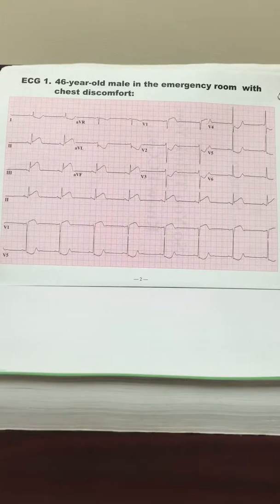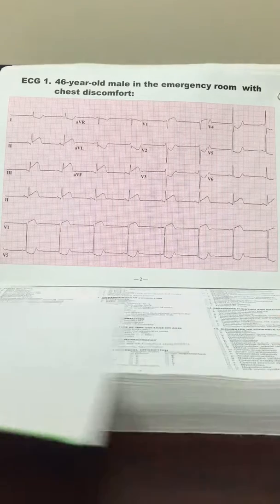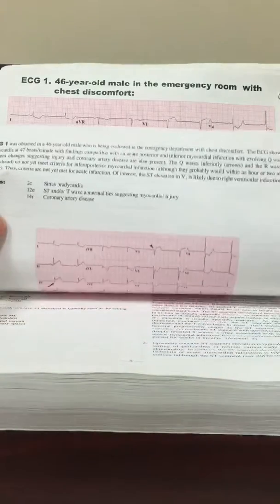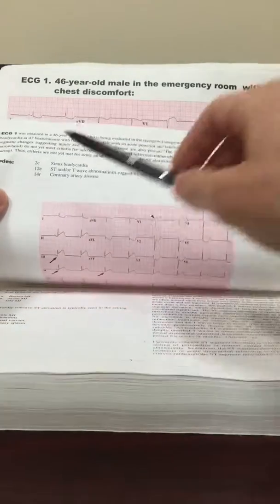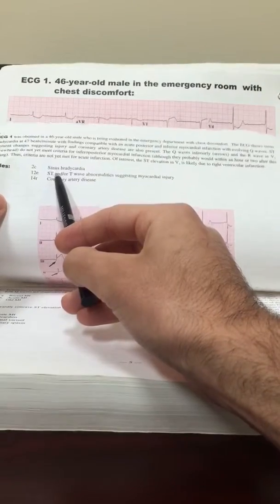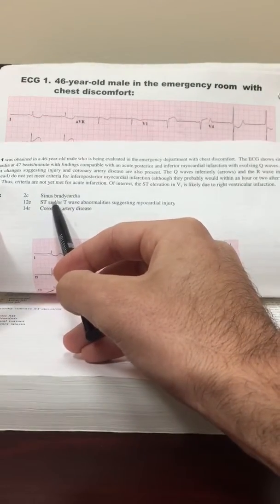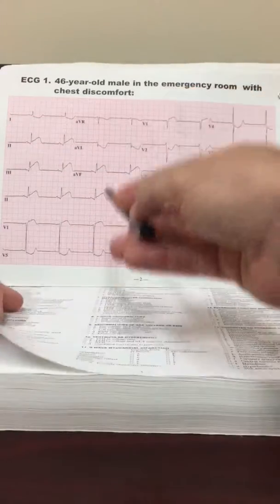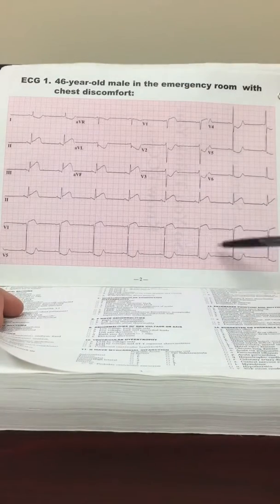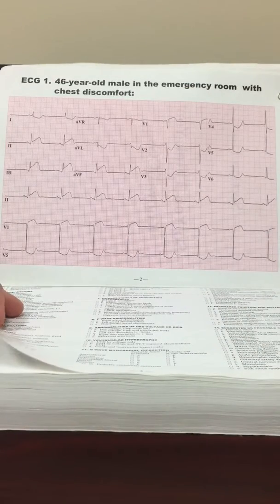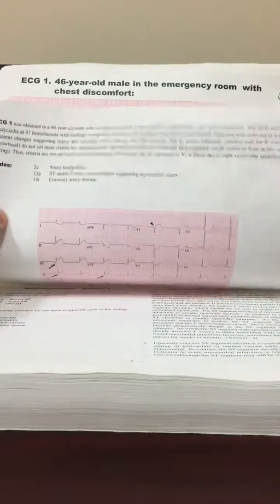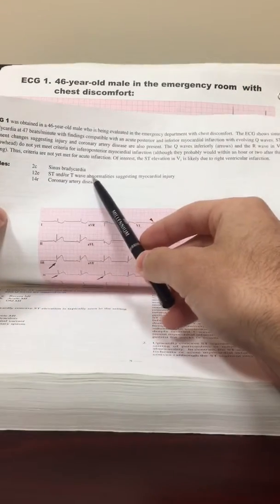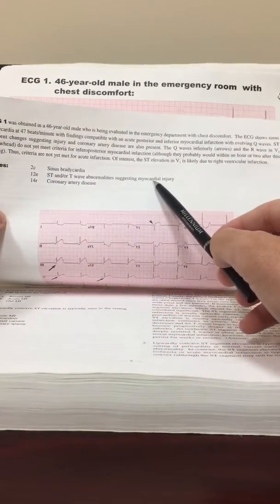Now that we've done that, we can check how we've done. As you can see, sinus bradycardia, which we did find because the heart rate was 50 or 48, depending on which method we used. And then also ST and T wave abnormalities suggesting myocardial injury.